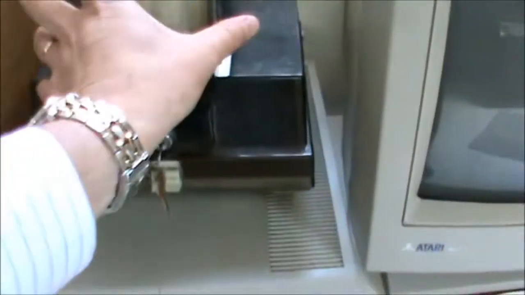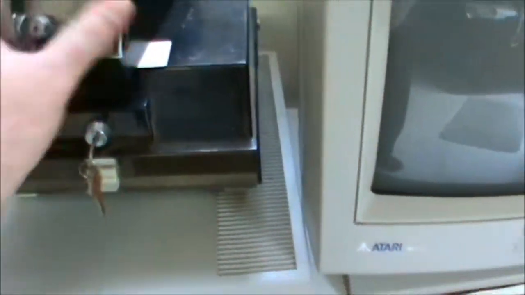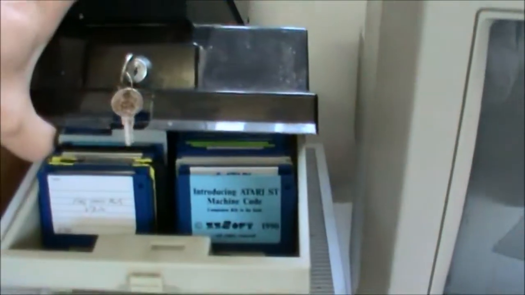And I have a fair bit of Atari ST software on floppies. And there's another box down there. And generally that cupboard's got storage in it.